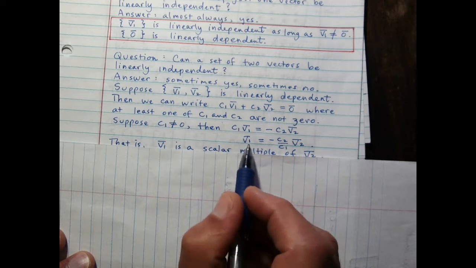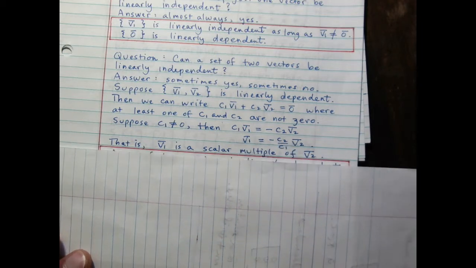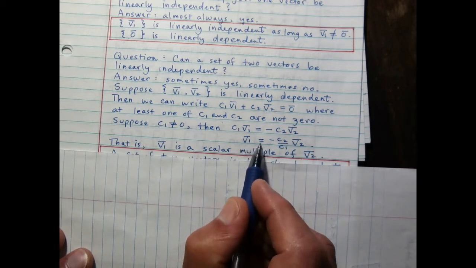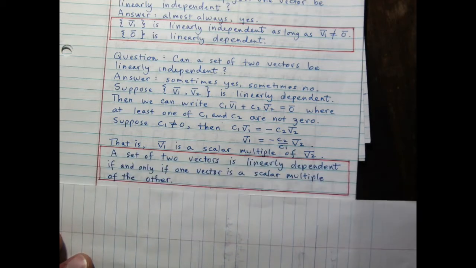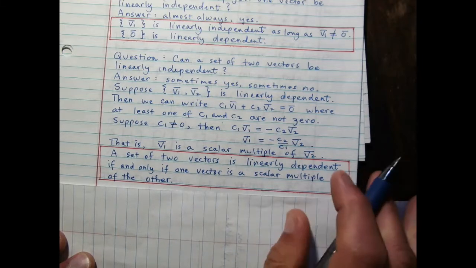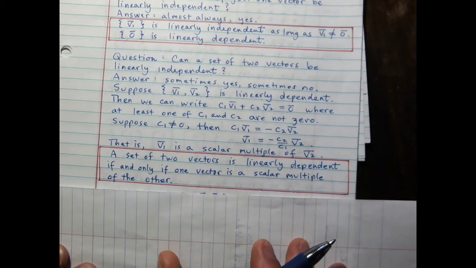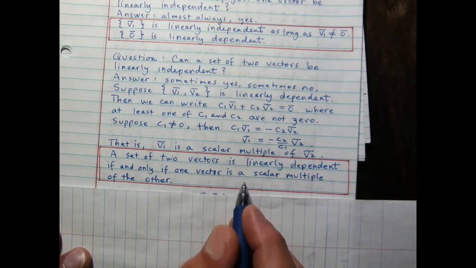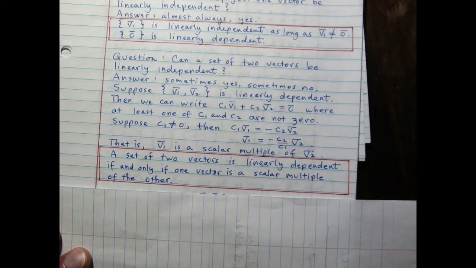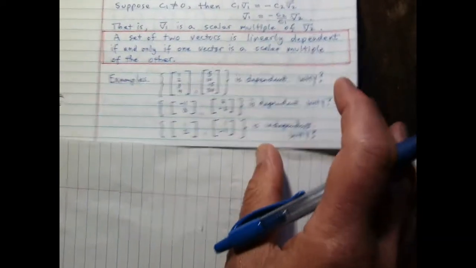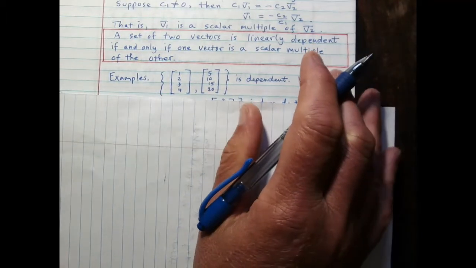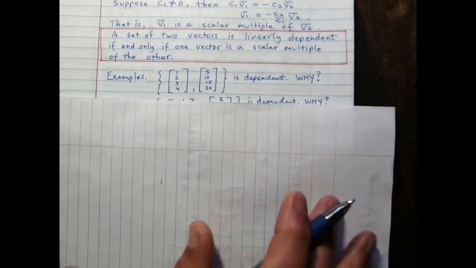What this notation is saying is that v1 is equal to a scalar multiple of v2. So the conclusion is in the red box. A set of two vectors is linearly dependent if and only if one is a scalar multiple of the other. So it's actually very, very easy to tell if a set of two vectors is independent or not. It only works for two vectors, so don't get too excited about this.